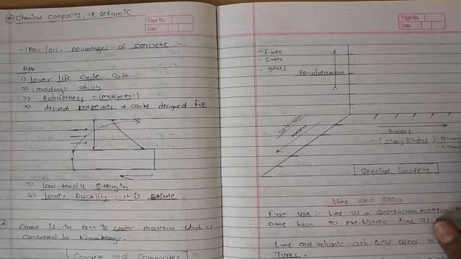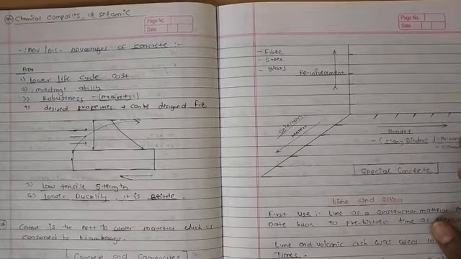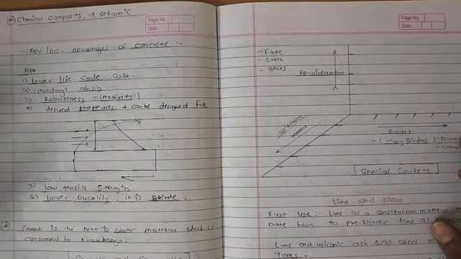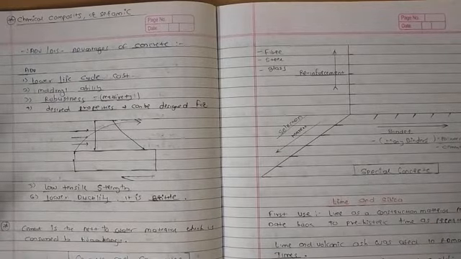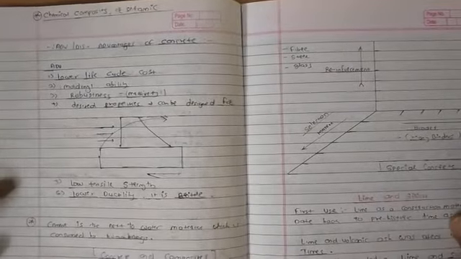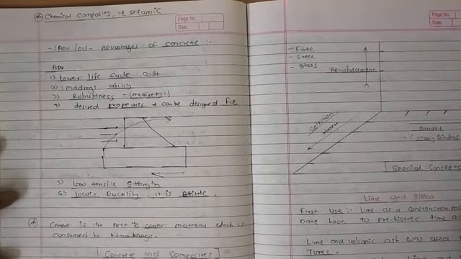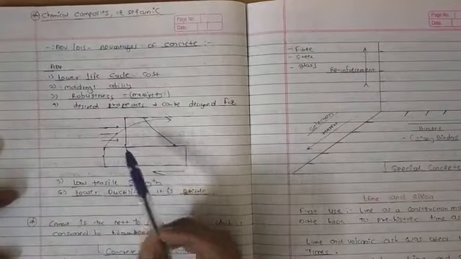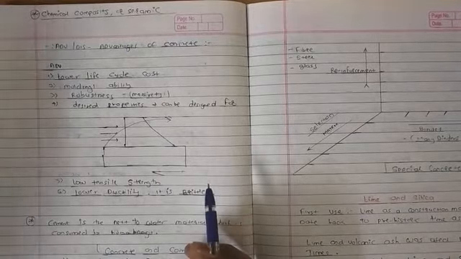Look at some advantages of concrete. Concrete gives a lower life cycle cost and very low maintenance as compared to other construction materials. It has high molding ability; it can take any kind of shape. Robustness: what exactly does robustness mean? It means it provides resistance against slip.